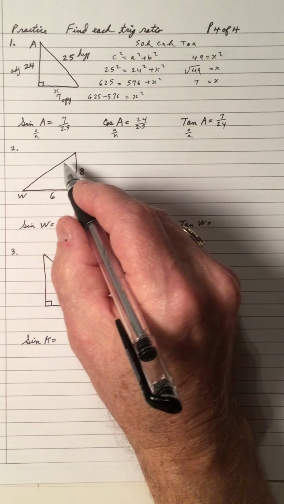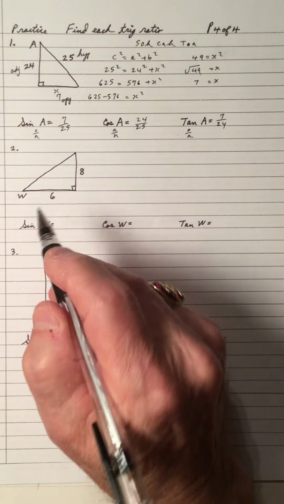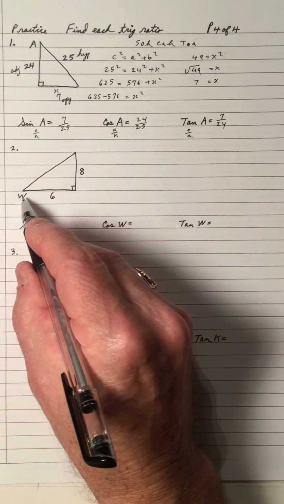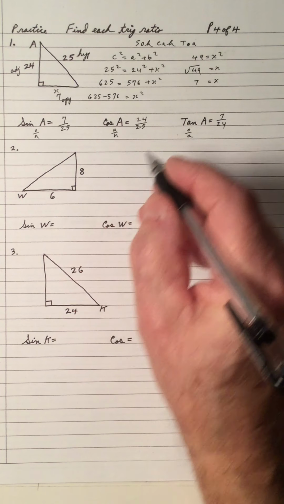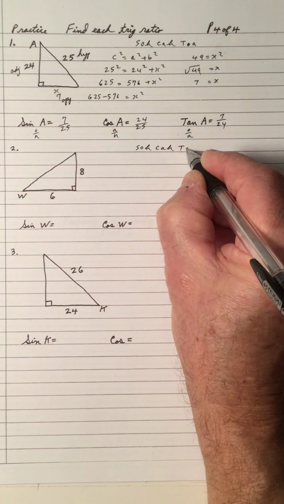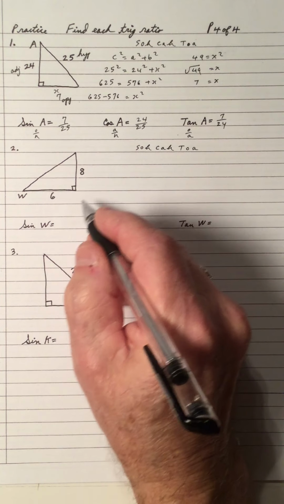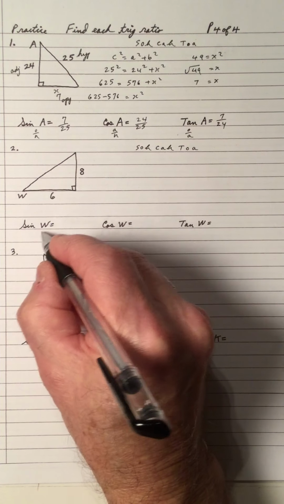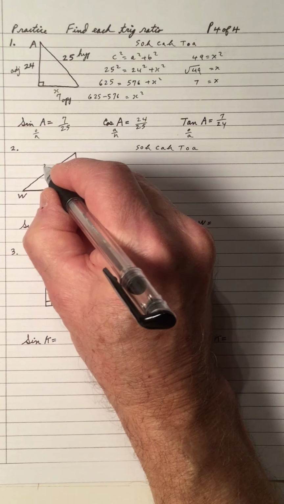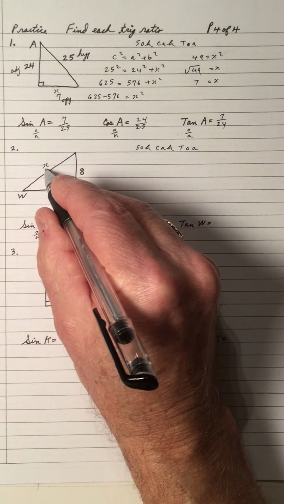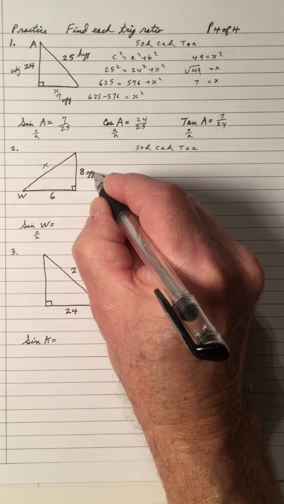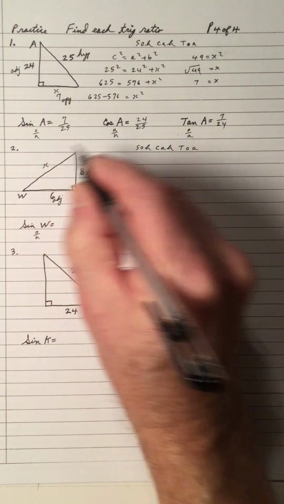Okay, let's continue. We have another triangle with a right angle, and we want to find the ratios in terms of W. W is the only angle given. So again, SOHCAHTOA. Sine is opposite over hypotenuse. I don't have a hypotenuse, so I'll put an X here and work out the length of this side. Remember, in terms of W, this is opposite. This is adjacent.